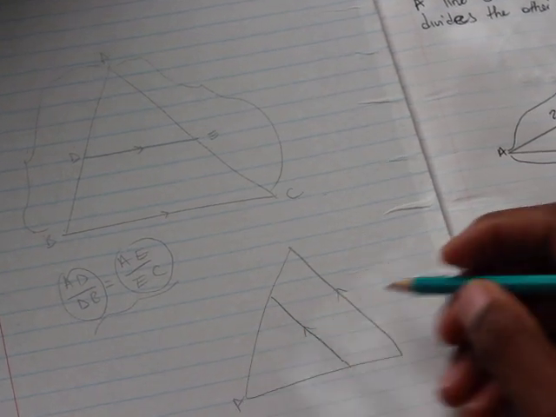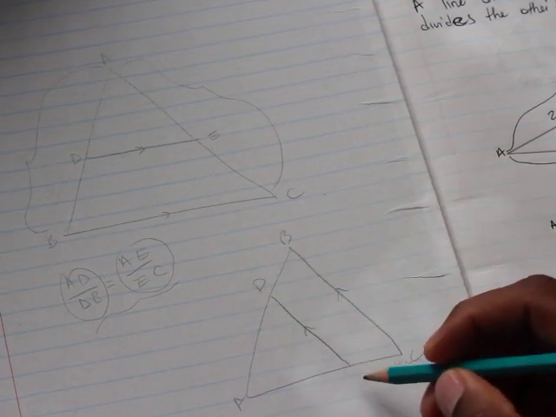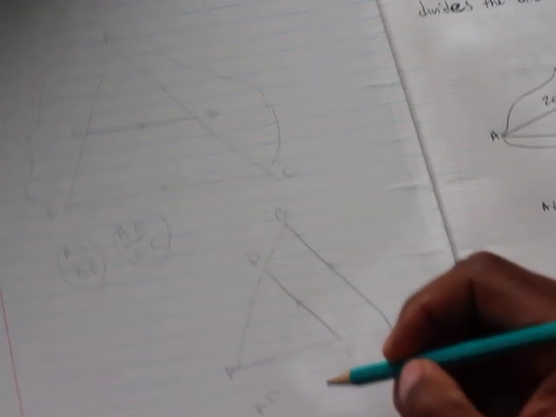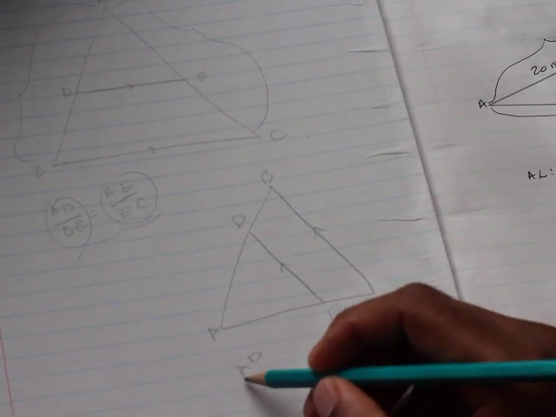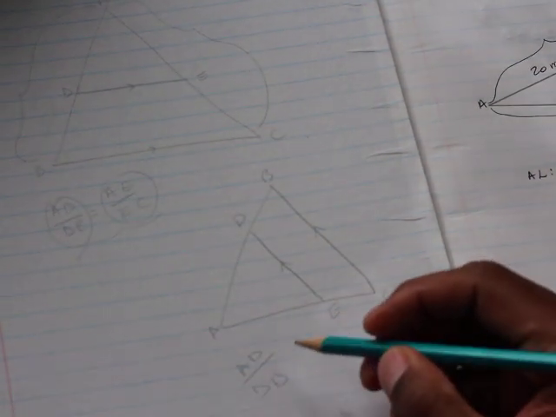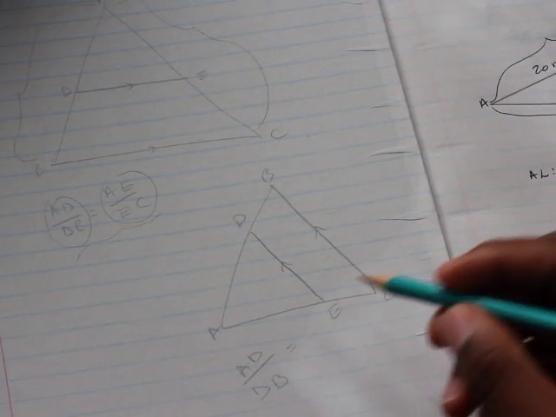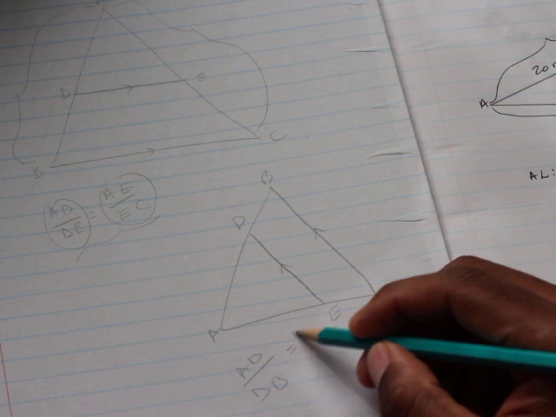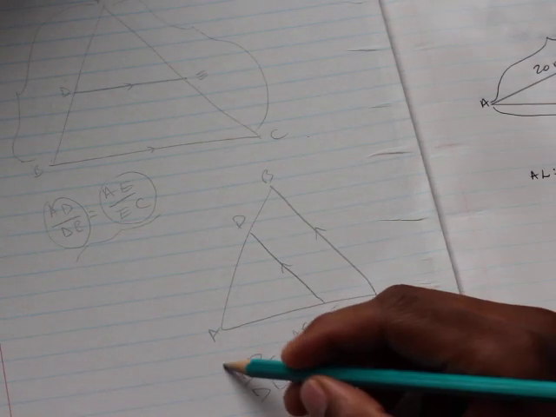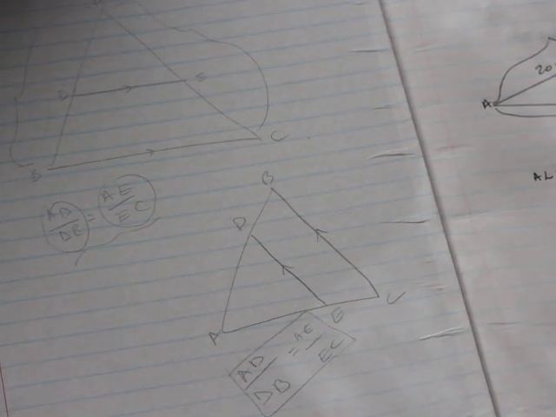If this is A, this is B, this is C, and then D, and then E, we're still going to have the same situation. The ratio of AD and DB is going to be equal to AE over EC.